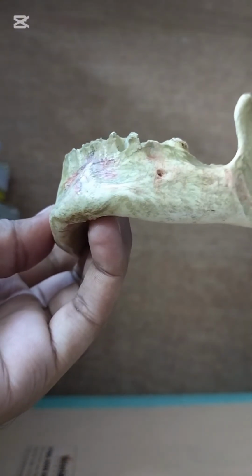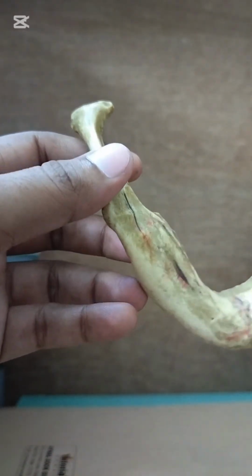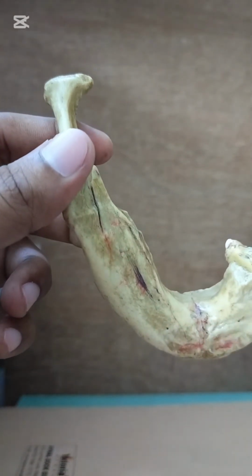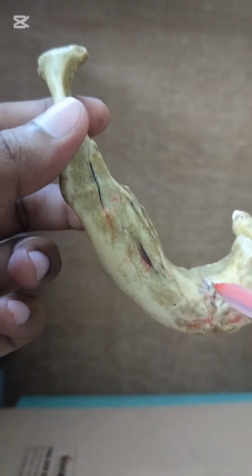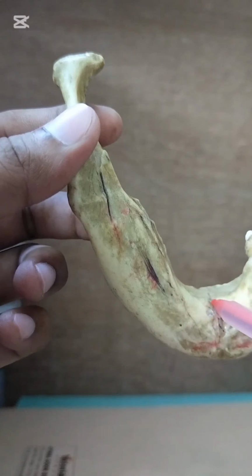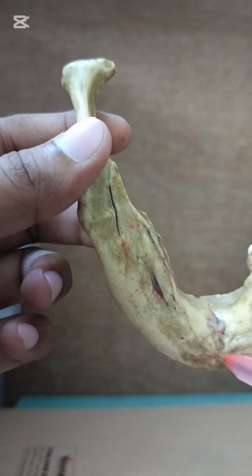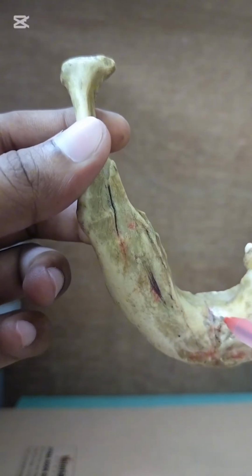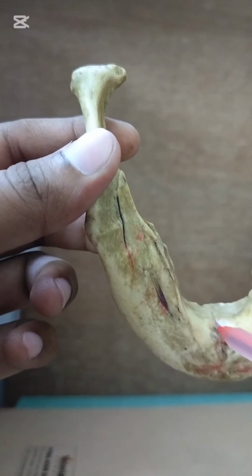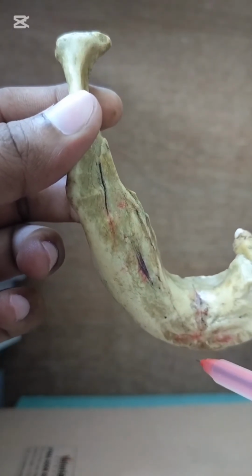Now the internal surface. At the symphysis menti, there are four tubercles: two upper and two lower genial tubercles. The two upper genial tubercles provide attachment to the genioglossus, and the two lower genial tubercles provide attachment to the geniohyoid.